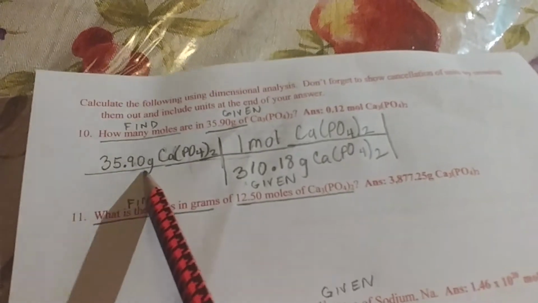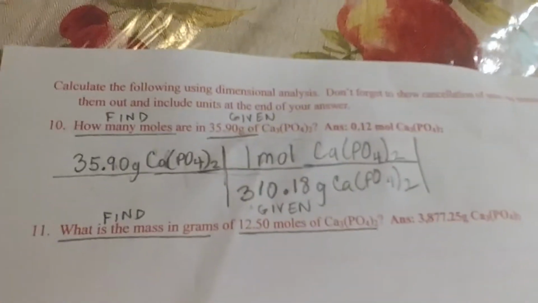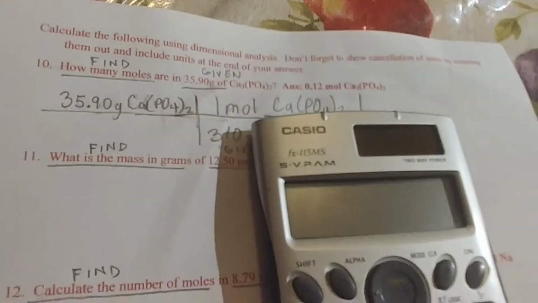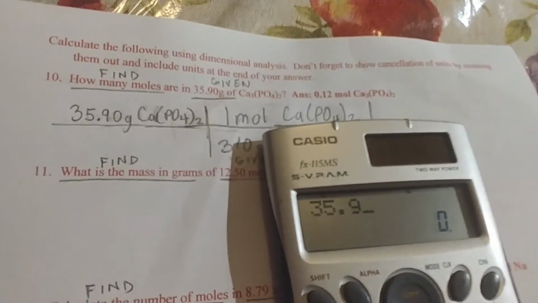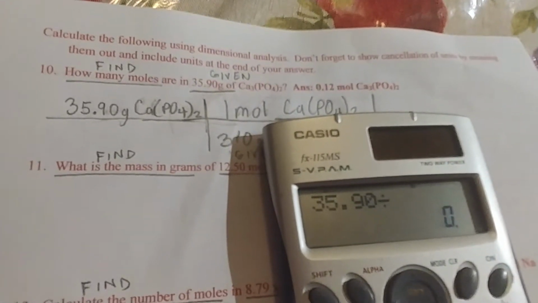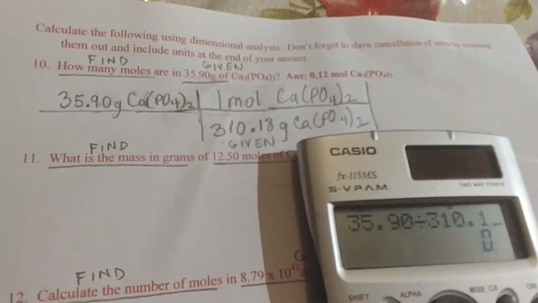So in the calculator, you're pretty much entering 35.90 divided by 310.18.